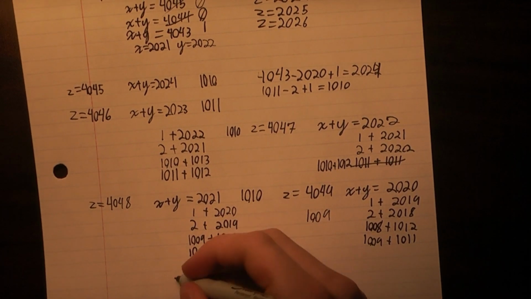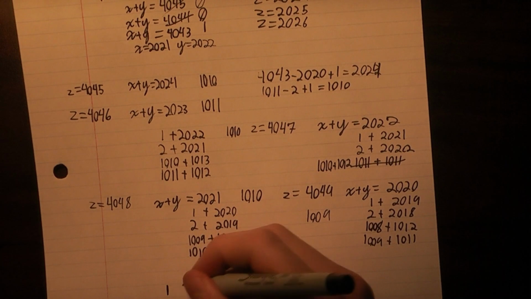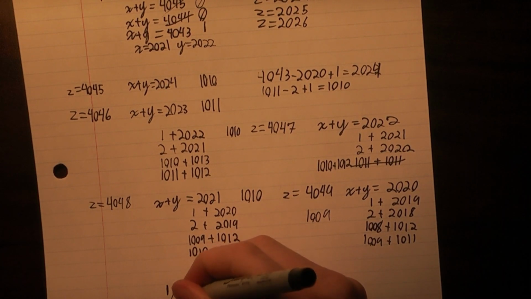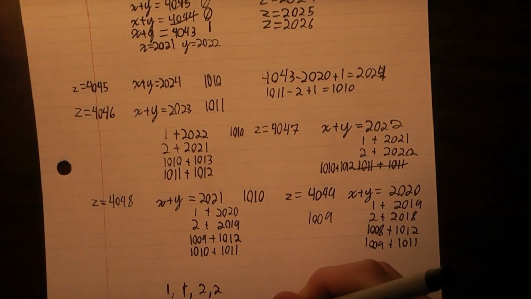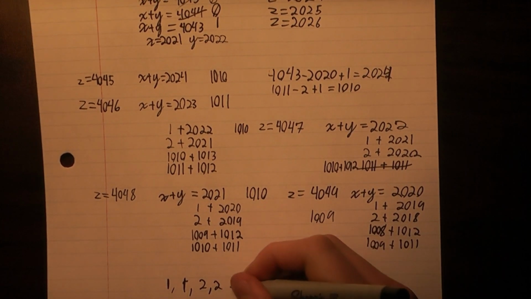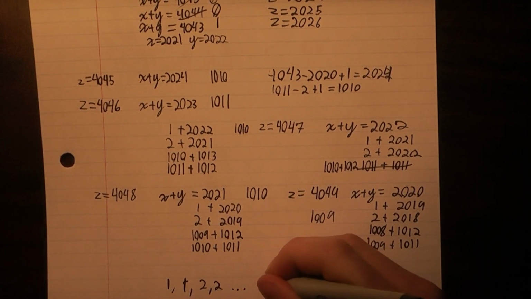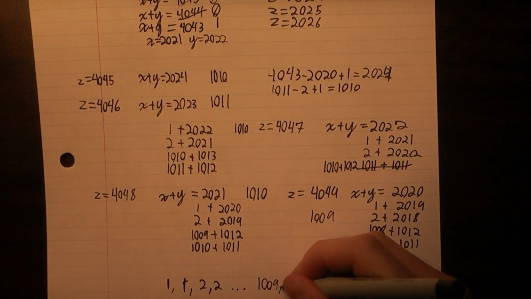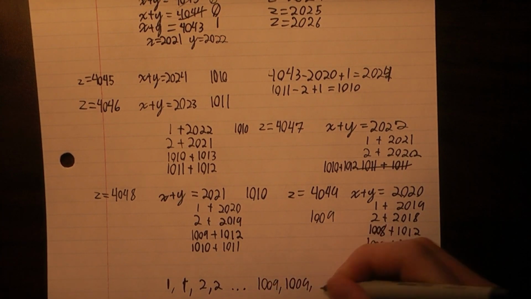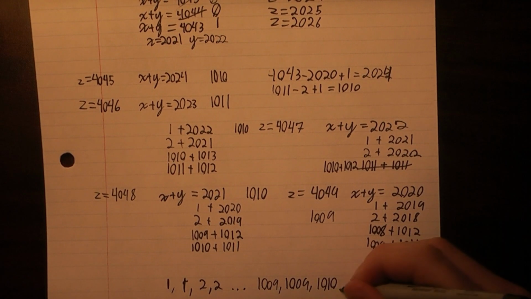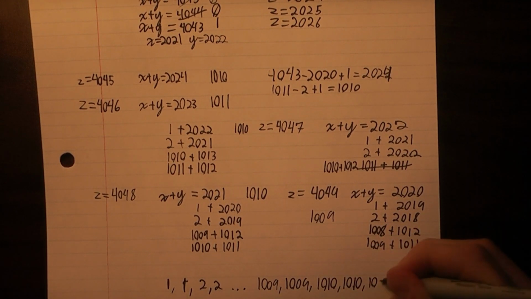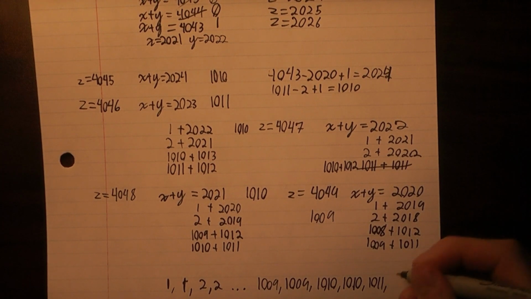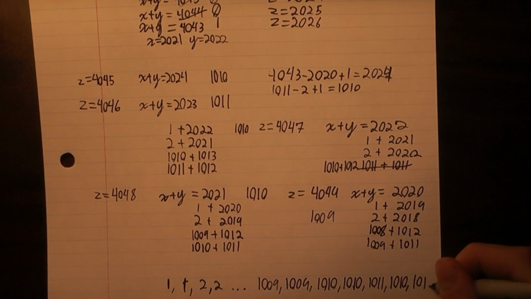So we see the growing numbers pattern in this all the way to 1009, 1009, 1010, 1010. Then it hits 1011 and it starts going down again, 2 at a time.